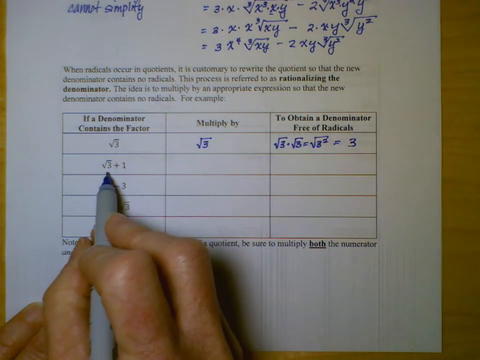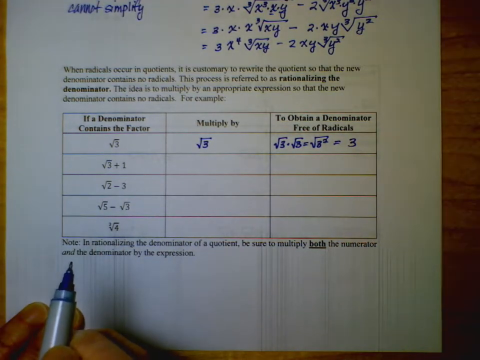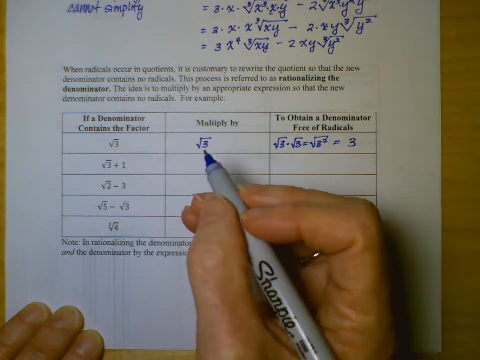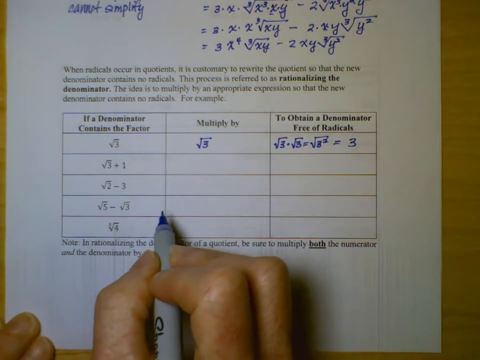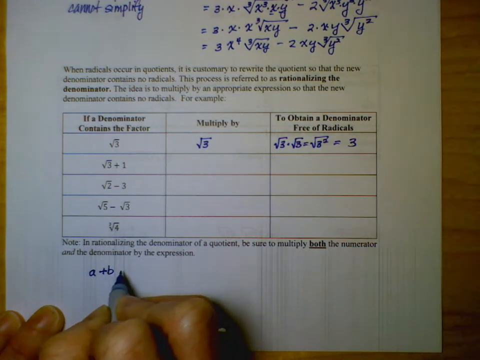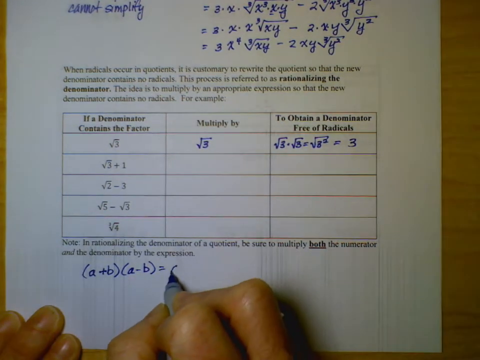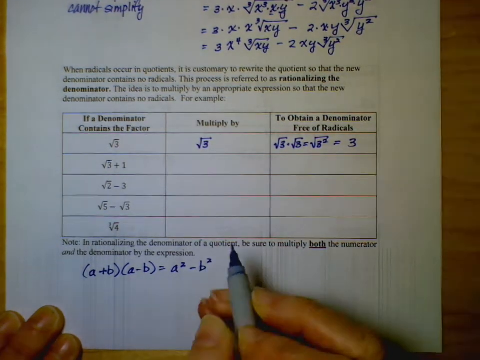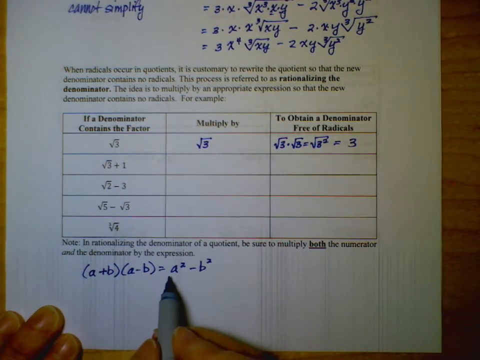Okay, this one's a little different. What if we multiply this? We have a denominator that has the square root of 3 plus 1. Well, let's remember something we have seen before when we were factoring and we saw the difference of squares. If you had a plus b and you multiplied by a minus b, you got a squared minus b squared. If we square a square root, we don't have a radical anymore. So we would like to do that.